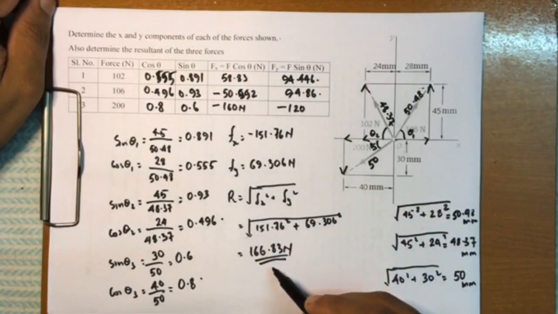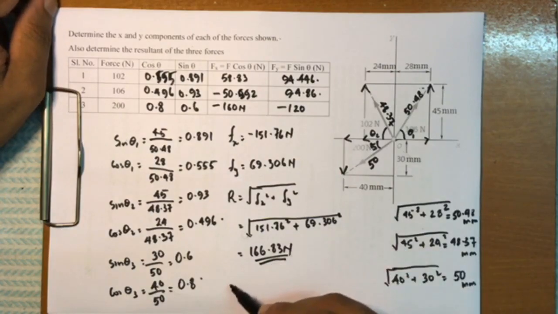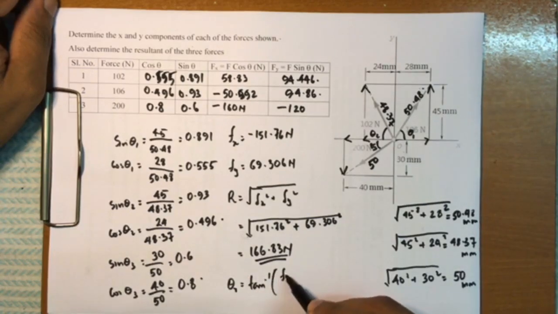But just representing the magnitude of the resultant force is not sufficient. We are also supposed to find the angle at which it is acting. The equation for the angle would be theta r is equal to tan inverse of Fy by Fx.